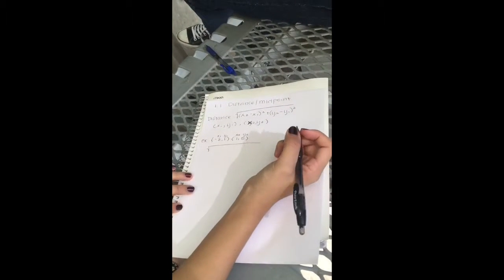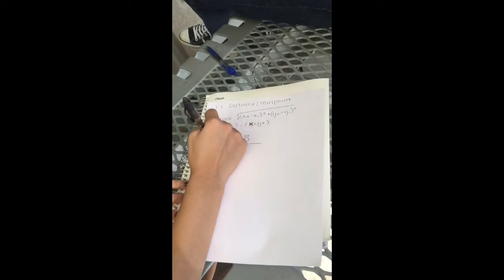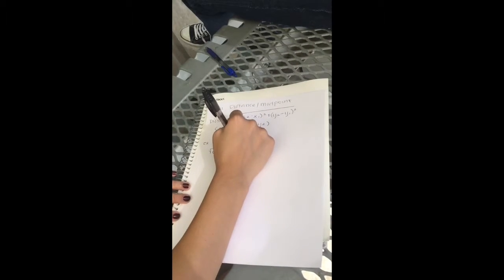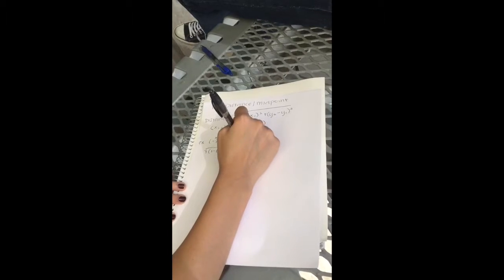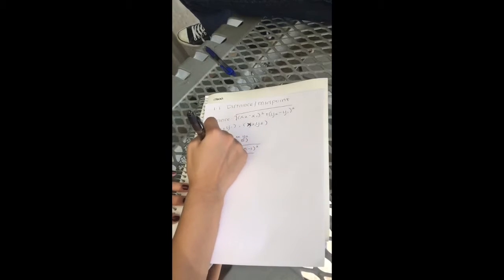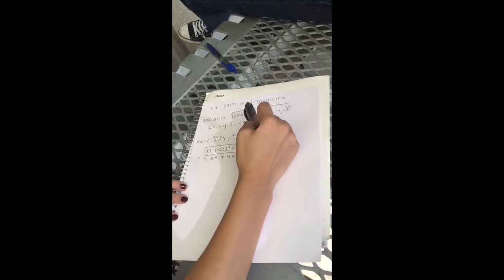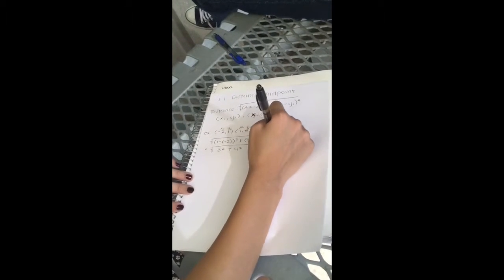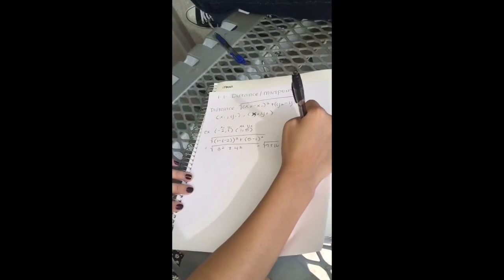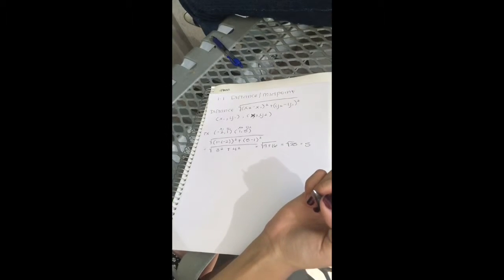I'm going to do that for you all. As you see, I am just doing the simple algebra within the radical, and then I am left with the radical of 25, which is 5. So based on this, I know that the distance between those 2 points is 5.